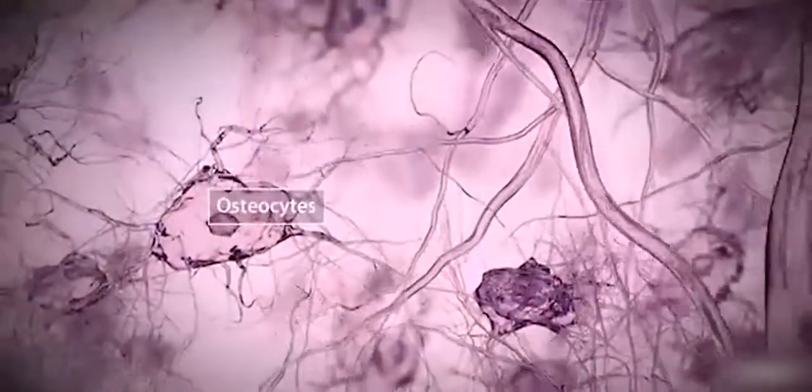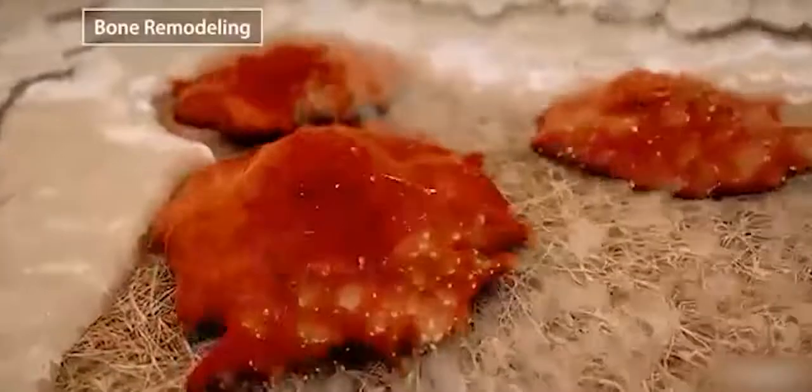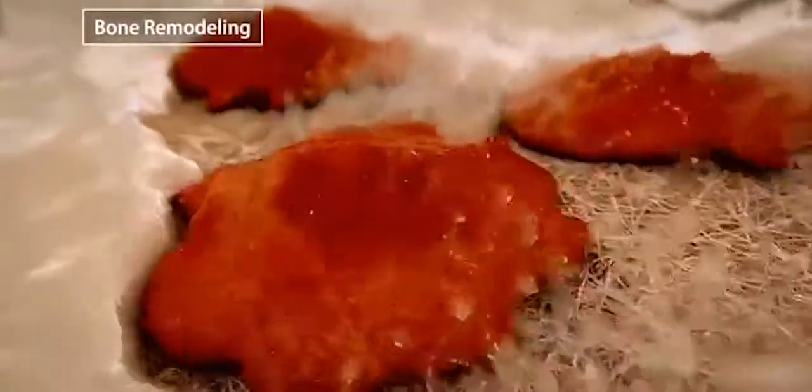Some active osteoblasts become trapped within the matrix they secrete and thereby become osteocytes. Other osteoblasts will undergo apoptosis or will revert back to lining cells which cover the surface of bone. This cycle of bone resorption and formation is referred to as remodeling.